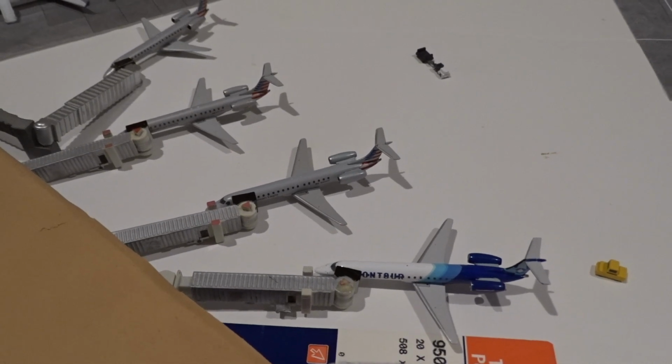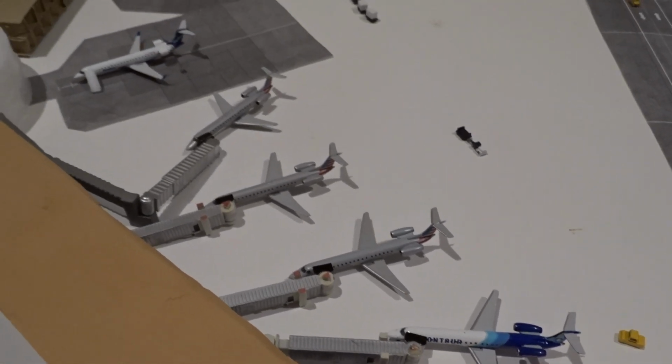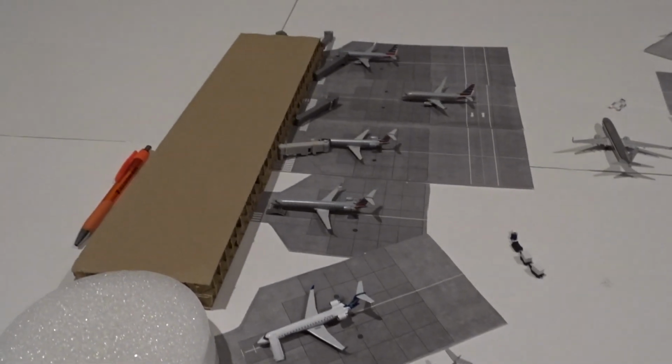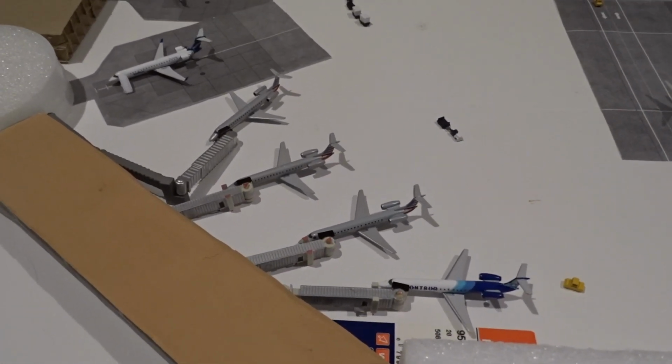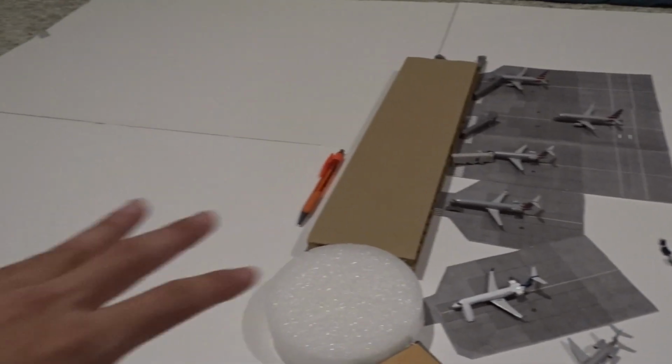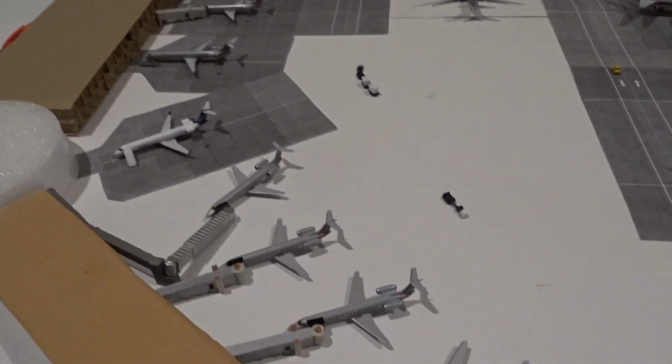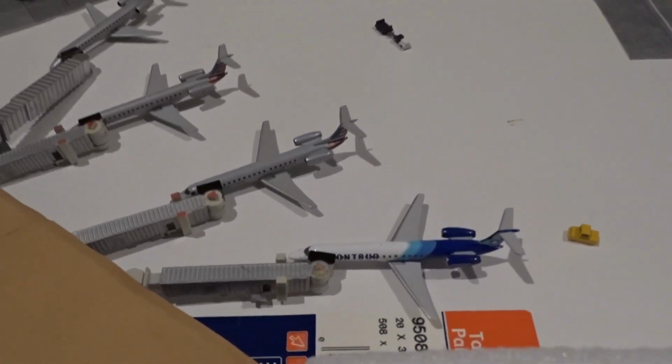Alright, so next up we've got Concourse E, or the very pathetic depiction of Concourse E that I have here. It would have been much more impressive if I had triple the amount of planes here right now and also the entire layout, but this is just a little section of Concourse E that I was able to do.